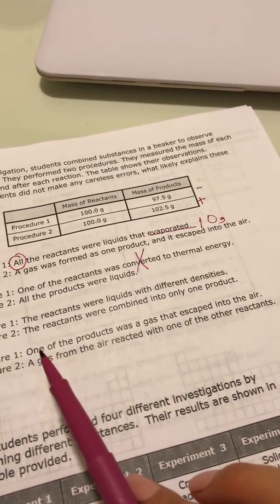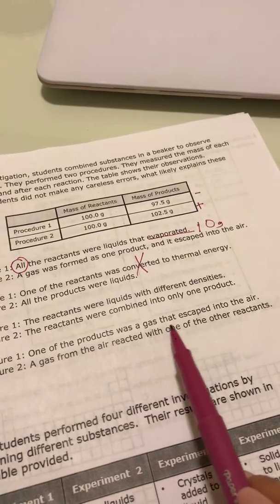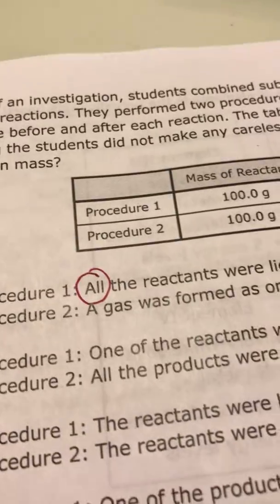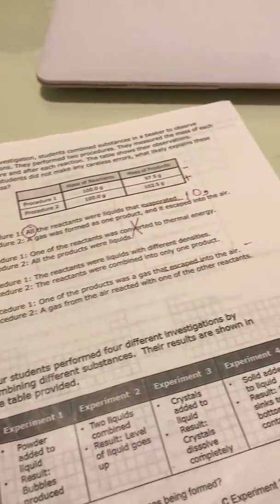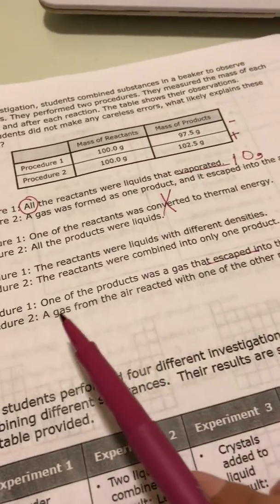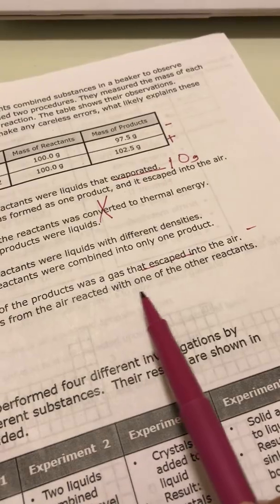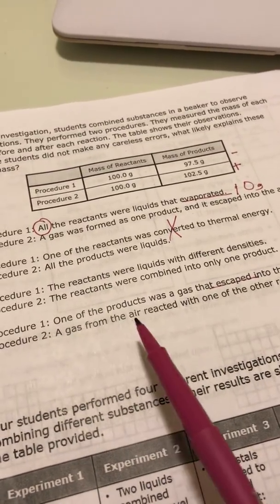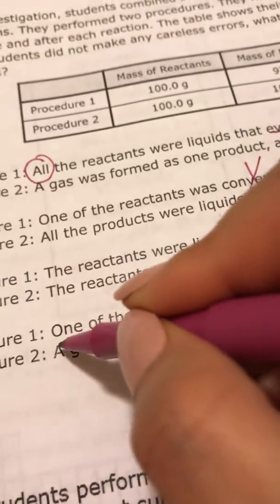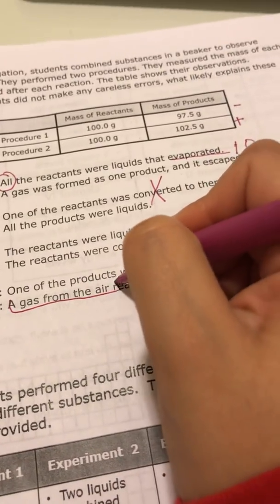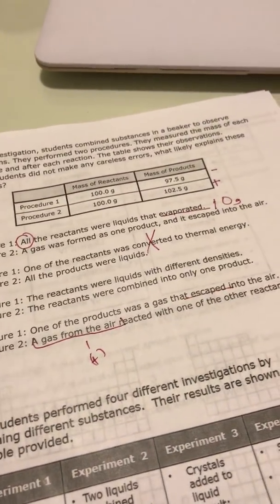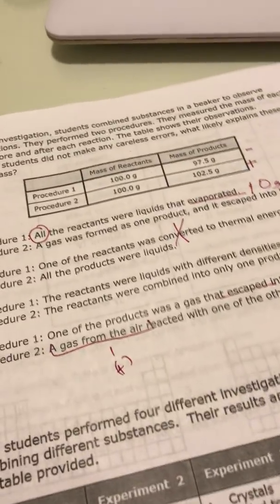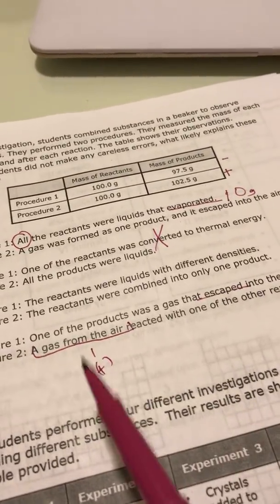Let's look at the next one. One of the products where a gas has escaped into the air, but some gas escaped, that would account for negative. We saw that when some of our carbon dioxide escaped. A gas from the air reacted with one of the other reactants. So if it came from the air, that would account for why I didn't have that before. Some of the air from the outside came into my experiment, which would account for more.